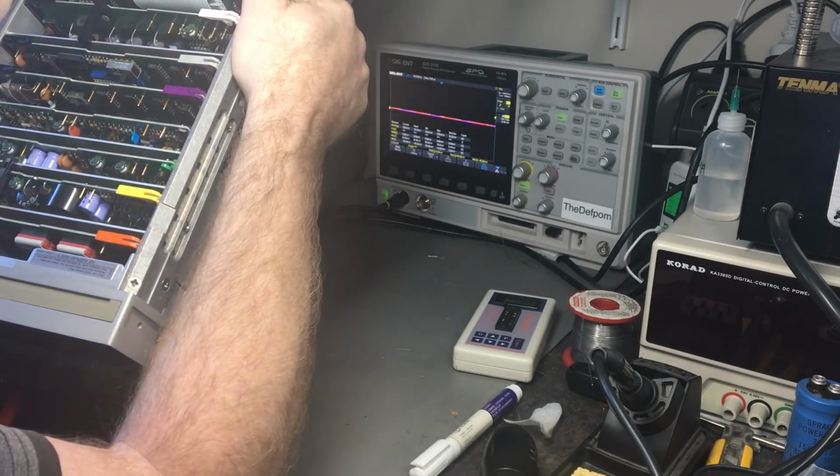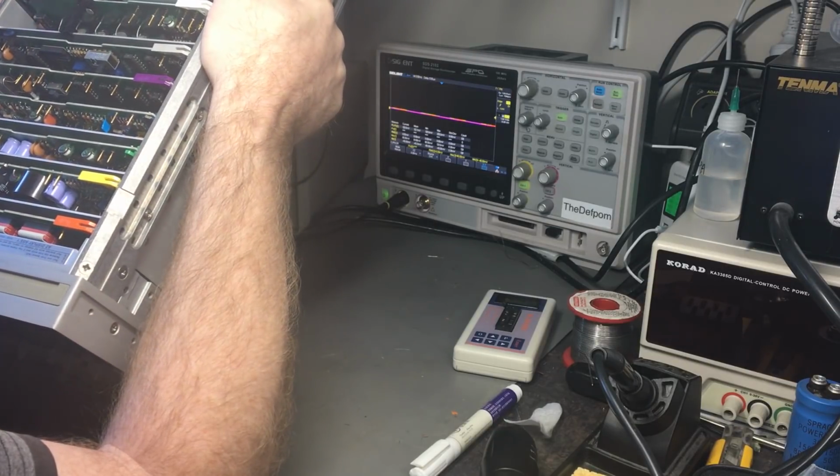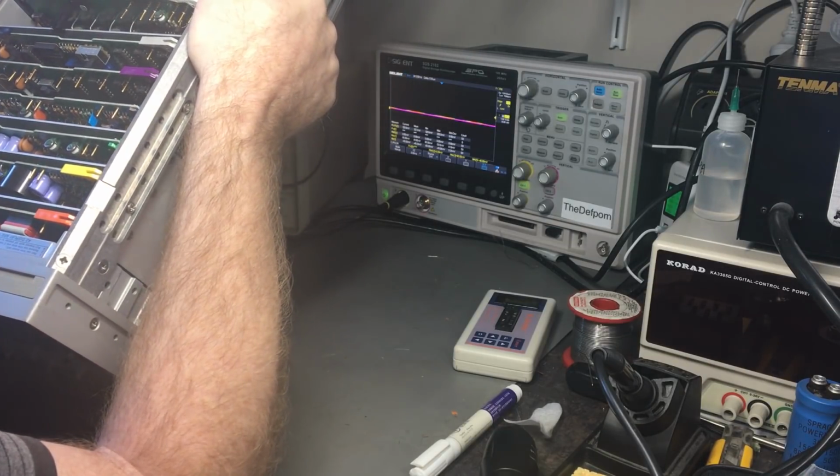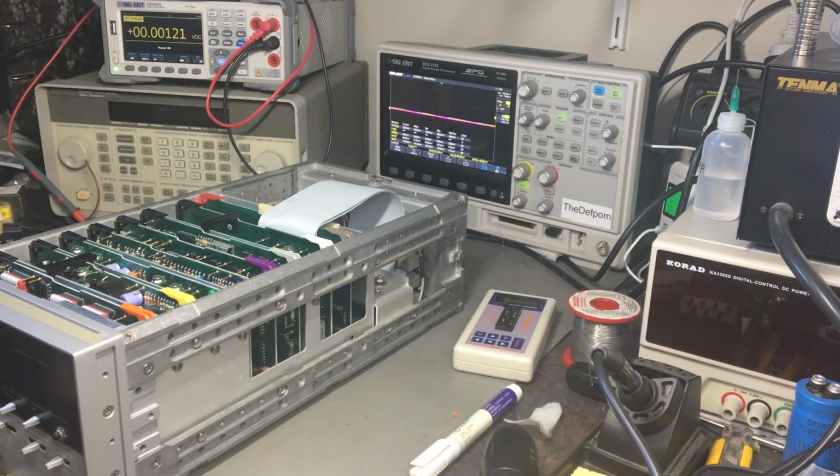I can see some stuff down there. I don't see diodes. I see some capacitors and resistors. That's interesting. Maybe we'll have to take the front panel off. That's a bit of a pain, but okay. Let's do that.